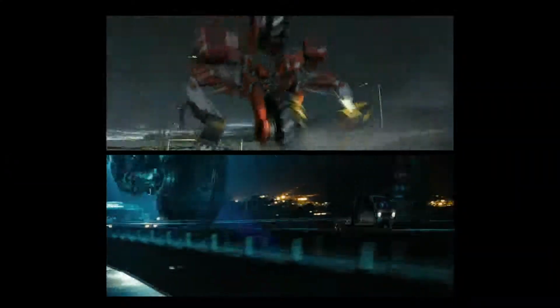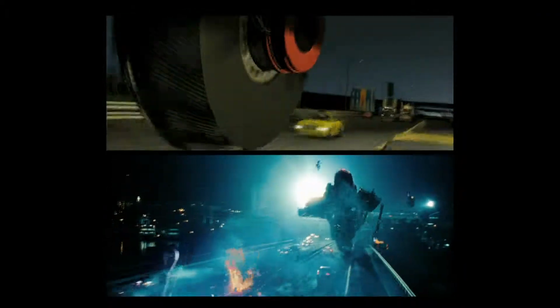This sequence contains what I think is the best shot in all of previs, which is the shot where Wheelbot comes through the four-lane concrete overpass and Optimus jumps on top of him. This shot really set up the rest of the movie and the scale of the movie, and what this movie was going to be above and beyond the first movie.